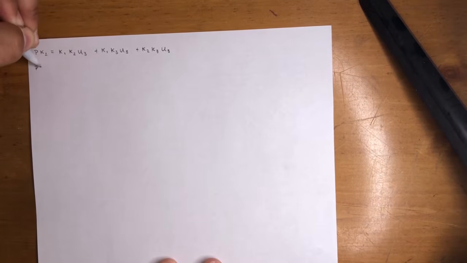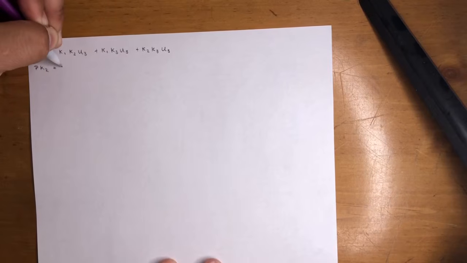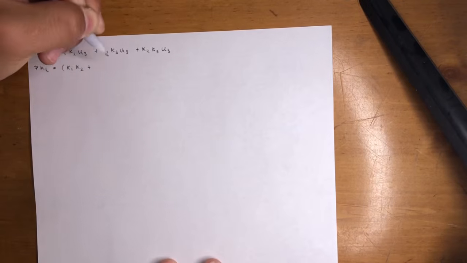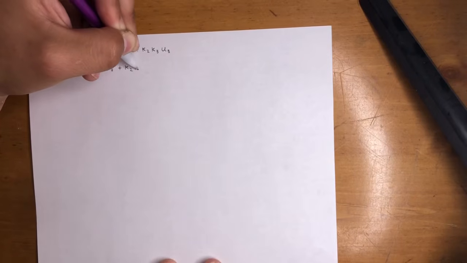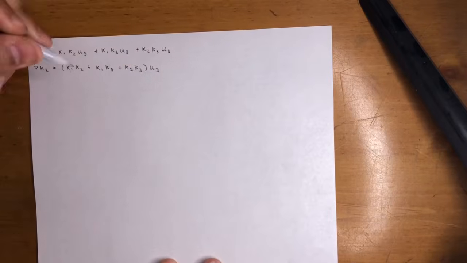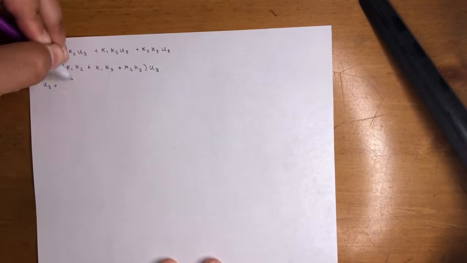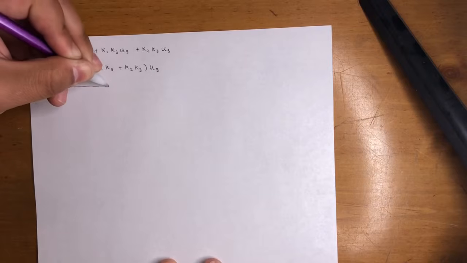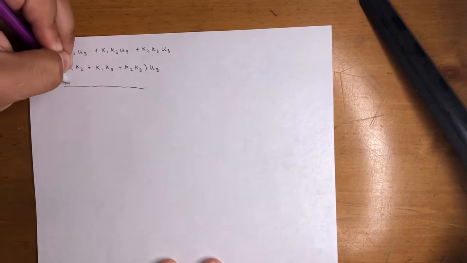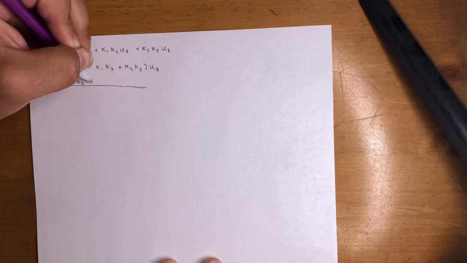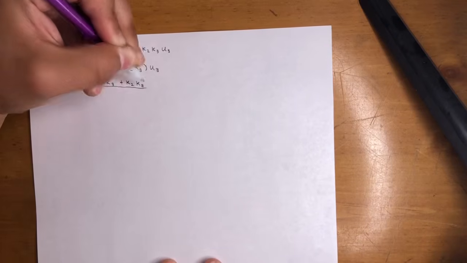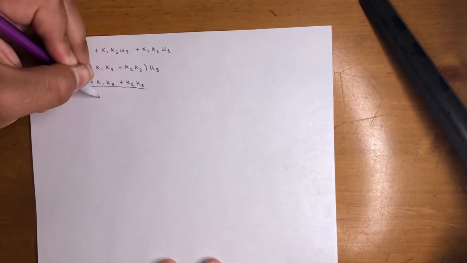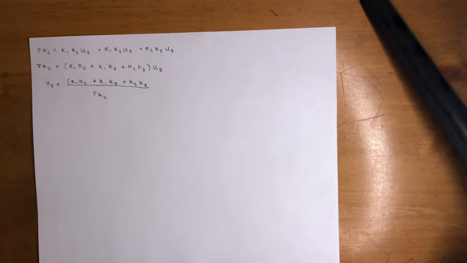So we'll get PK2 is equal to K1 K2 plus K1 K3 plus K2 K3, times U3. That means U3 is equal to all of that, which is K1 K2 plus K1 K3 plus K2 K3 all over PK2. Let me verify that's the answer.